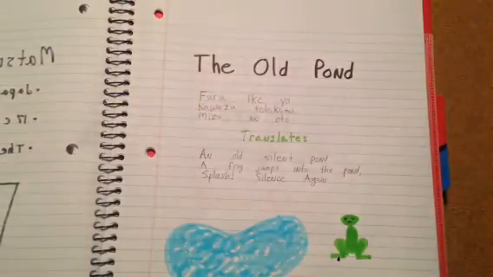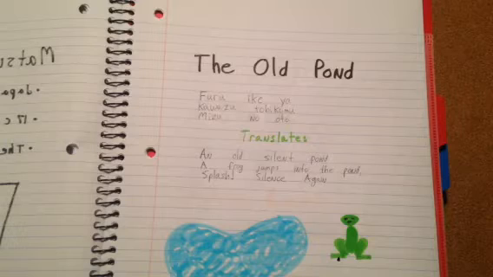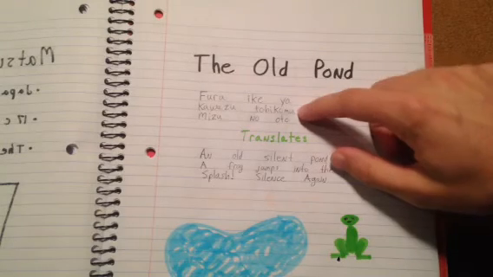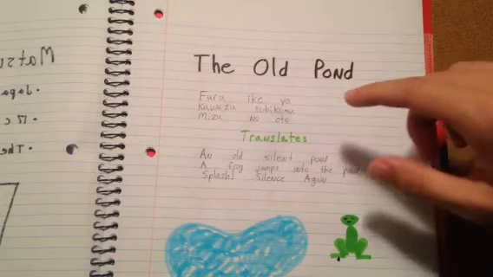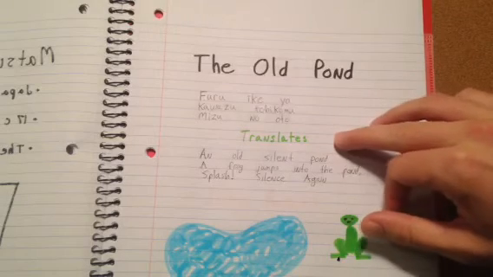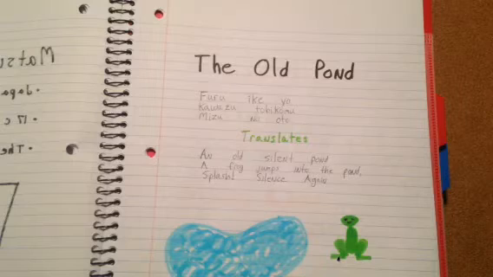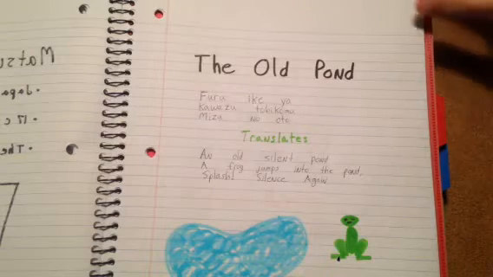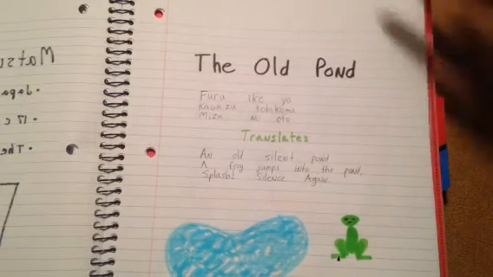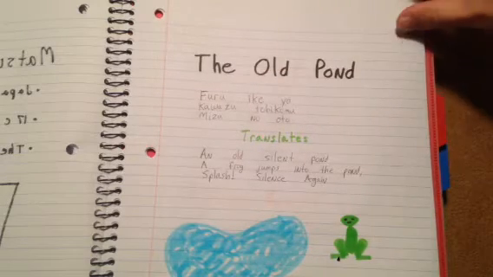So the poem we're going to look at is The Old Pond. Originally, of course, it was in Japanese, but luckily someone on the internet has given us a handy-dandy translation. An old, silent pond. A frog jumps into the pond. Splash. Silence again. You'll notice the 3 lines and the syllables. This is my horrid attempt at a frog.